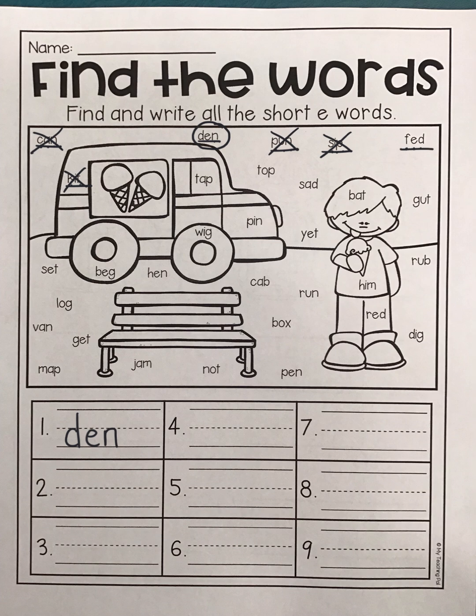We have fed. Does fed have short E? Yes, it does. So we're going to circle it and write it down. Fed. Our next word is tap. Does tap have short E? No. Cross it off. Top. Does top have short E? No.